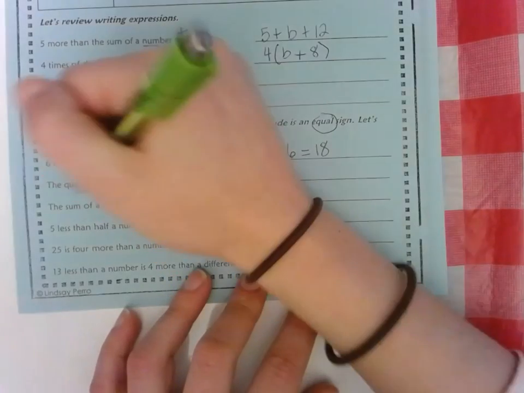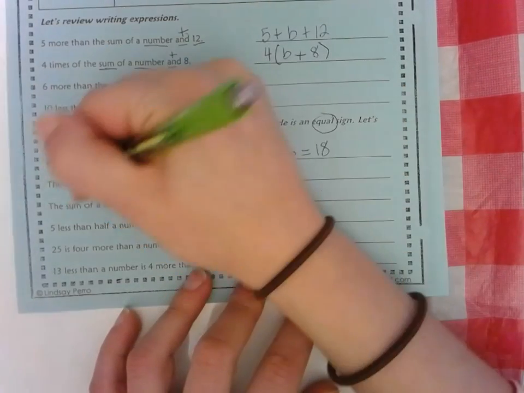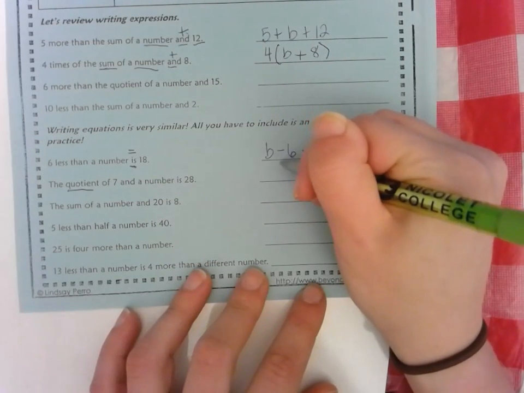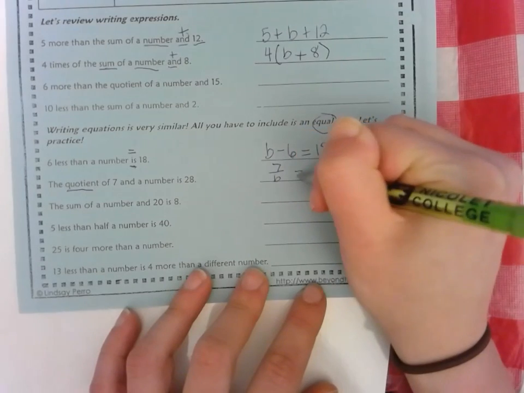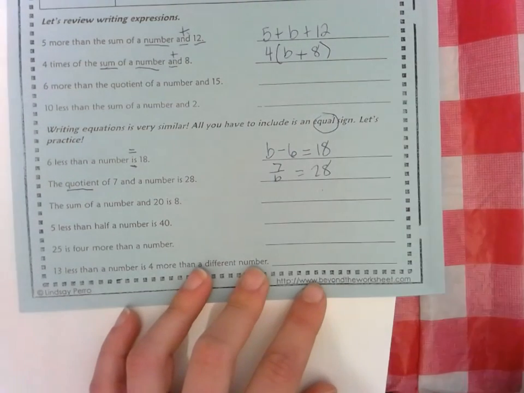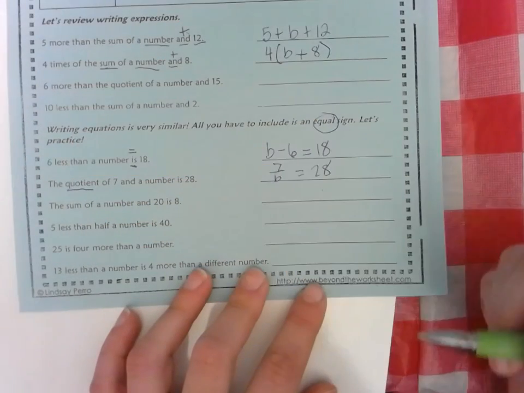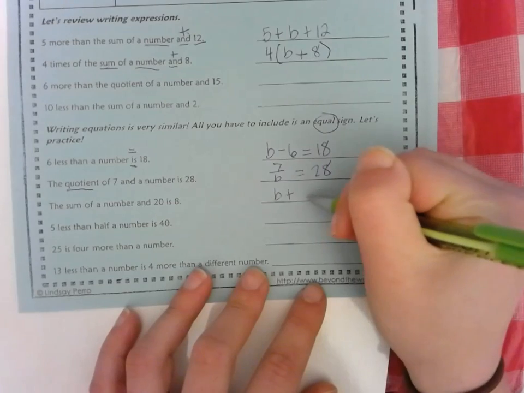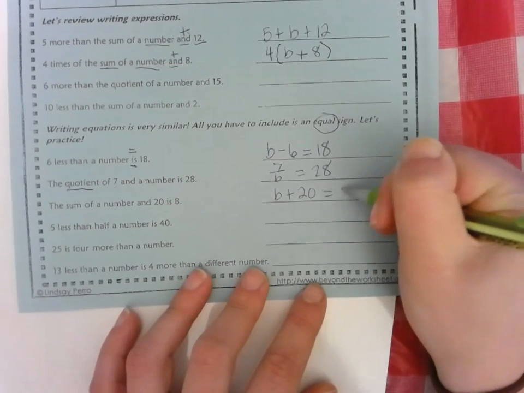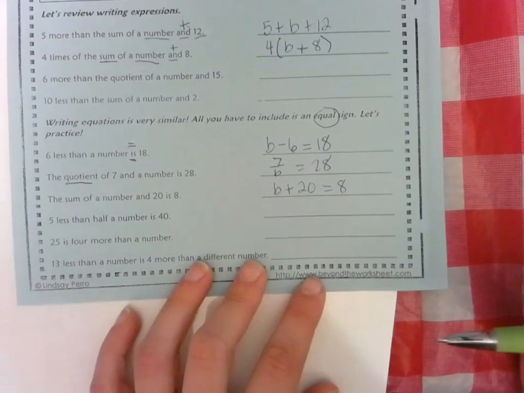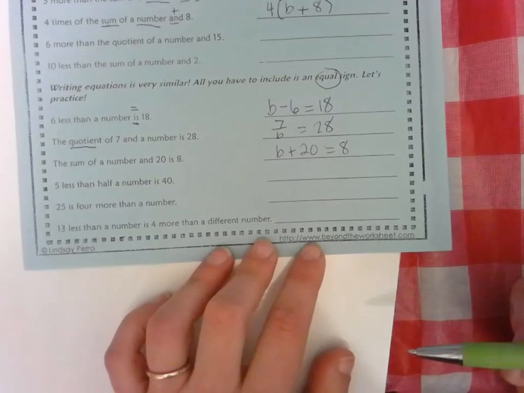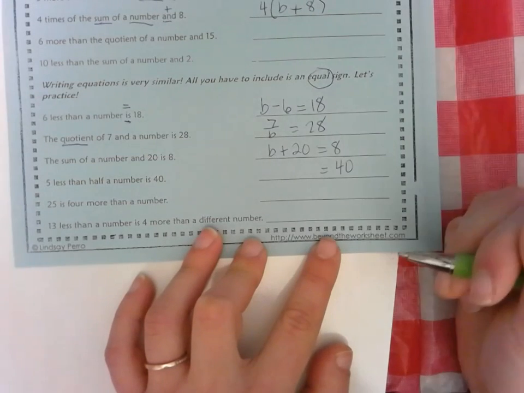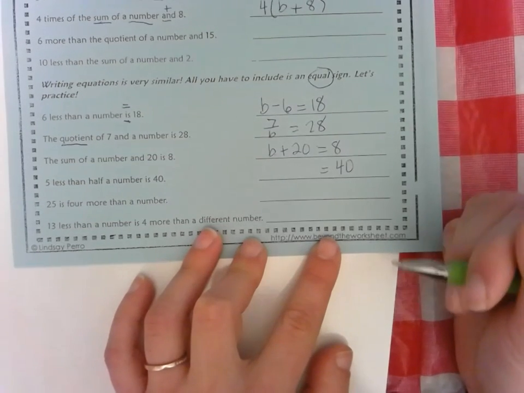Okay? The quotient of 7 and a number, so quotient means to divide, is the answer to a division problem. The quotient of 7 and a number is 28. The sum of a number and 20 is 8. So the sum of a number and 20 equals 8. So this must be a negative number then. 5 less than half a number is 40. So I know this is going to equal 40. 5 less than half of a number.